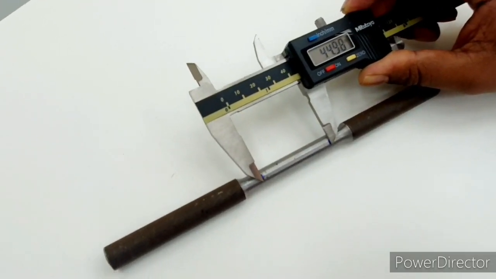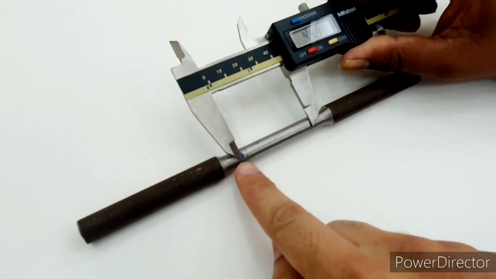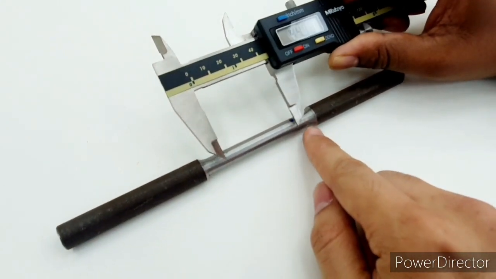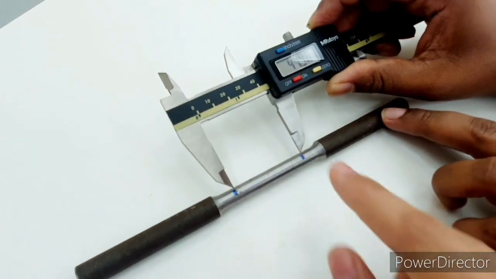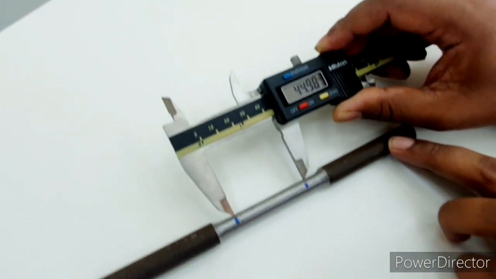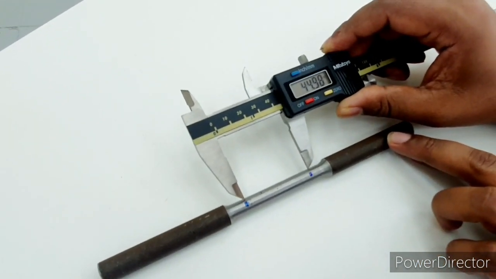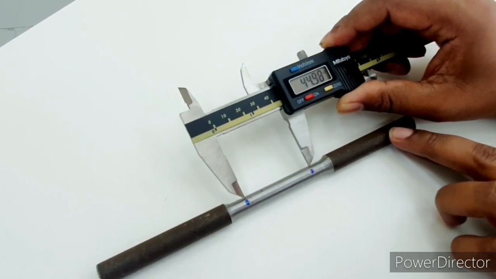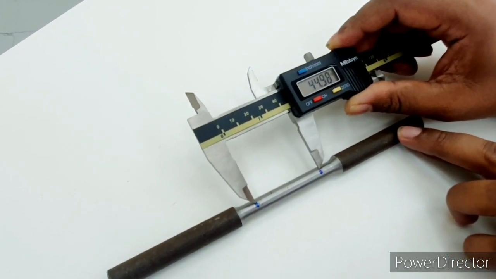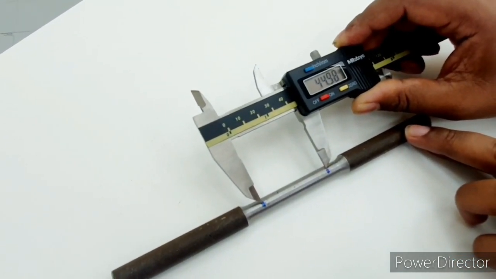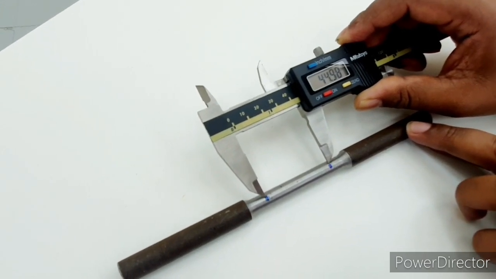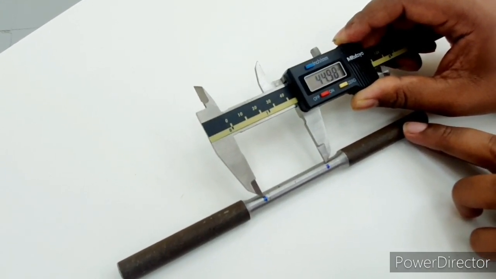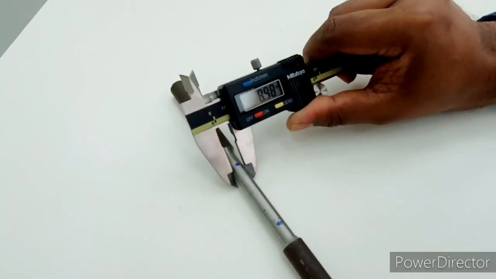You can see that we have put 2 blue colored marks here, and these are used to denote the initial length of the sample. The initial length of the sample for steel is 44.98 millimeters, which is roughly around 45 millimeters. The next thing we need to check is the diameter of the sample.